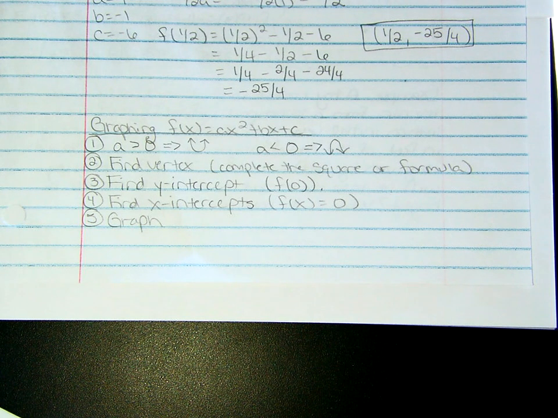And we're going to graph, actually, the one we just found the vertex for. So some of our work is already going to be done for us. We're going to graph the x squared minus x minus 6.